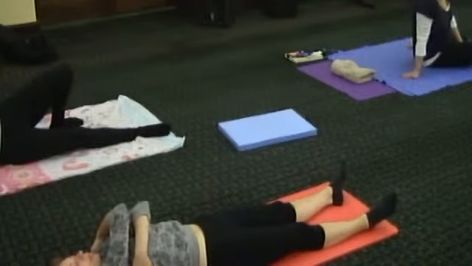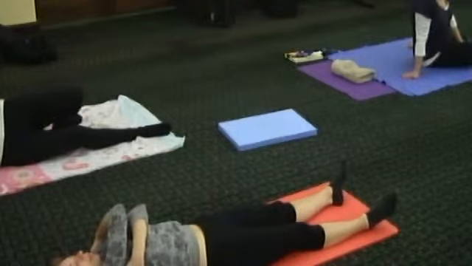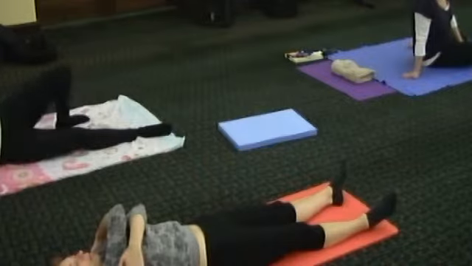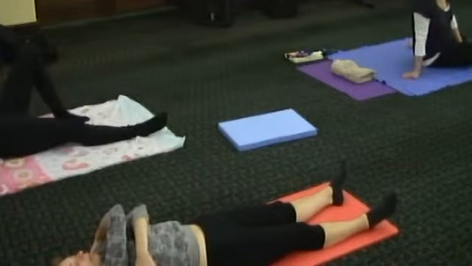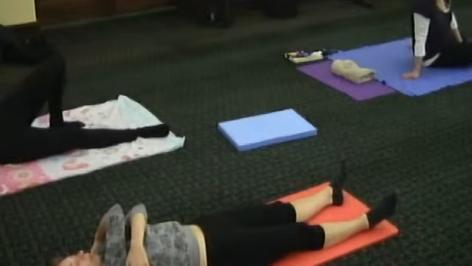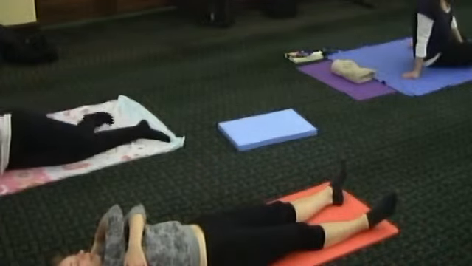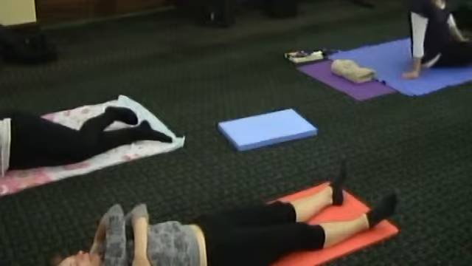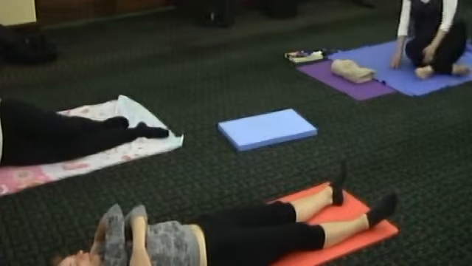And as you do that, in the background of your awareness, notice, are you giving yourself permission to roll your head? Are you giving yourself permission to bend one leg or the other leg or both legs?